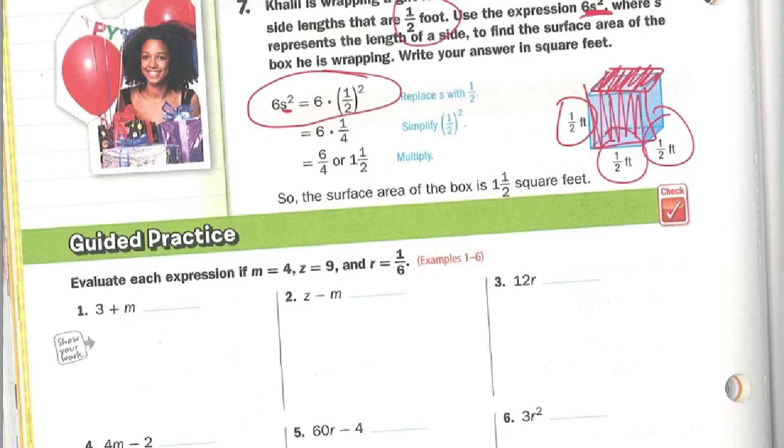And again, we're getting the 1/2 because that represents the length of the side. And it says right here in the picture and in the problem that each side is a 1/2 foot. Then we have to square that, which means multiply it by itself. So in case anyone is still getting confused on the math right there, let's take a look at just that part and how they got the 1/4.